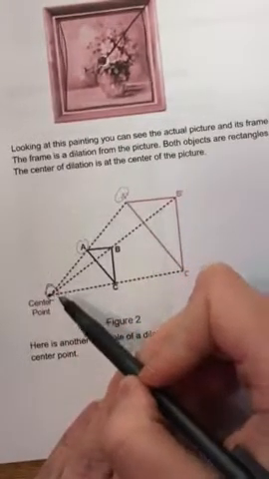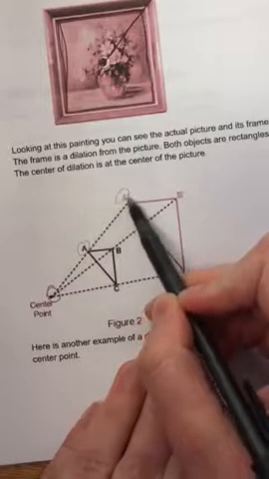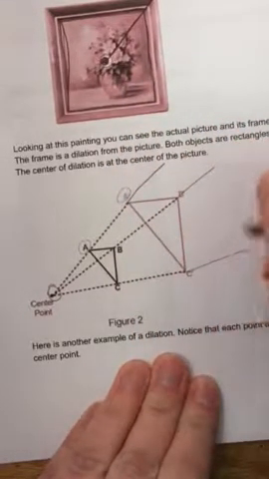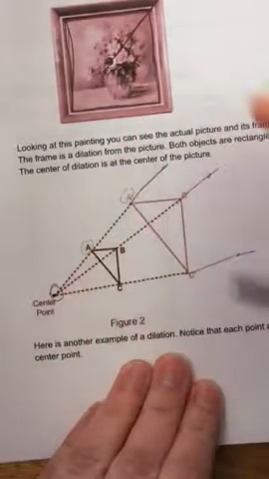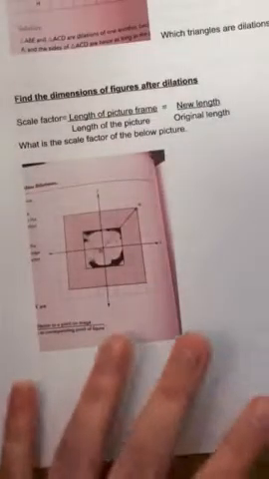So the dilation, if I start with this object and want to make it bigger, the next point has to lie in this line. And if I wanted to make it even bigger, I would extend these lines, and eventually the A double prime, B double prime, and C double prime would also have to lie on all these lines in order for it to be a dilation, okay?